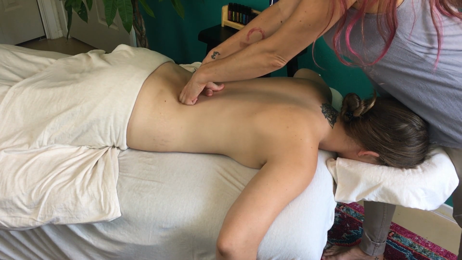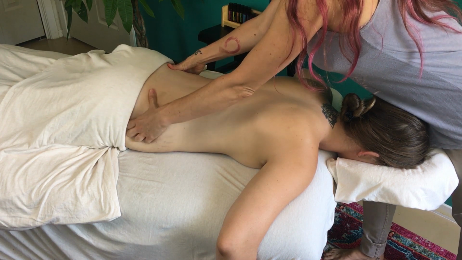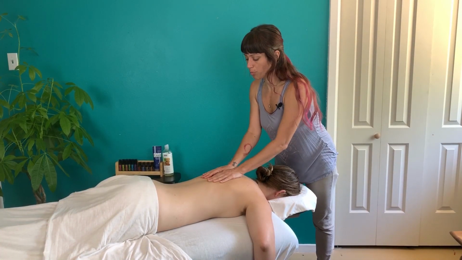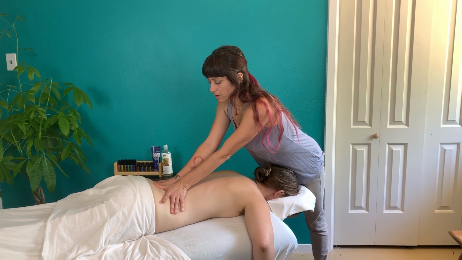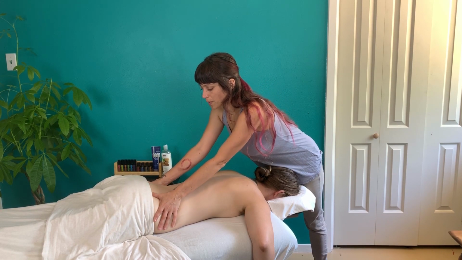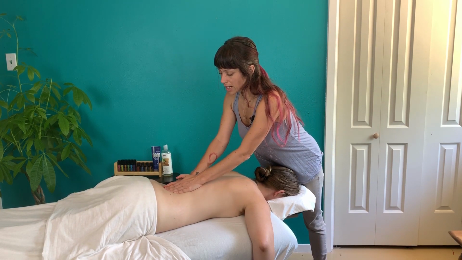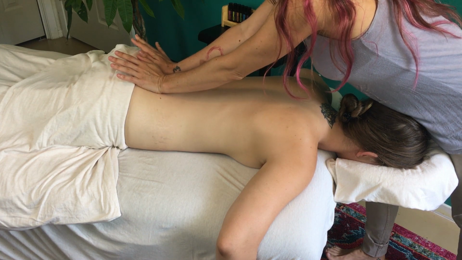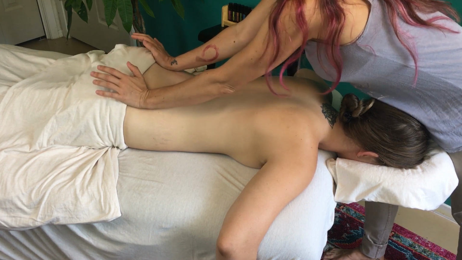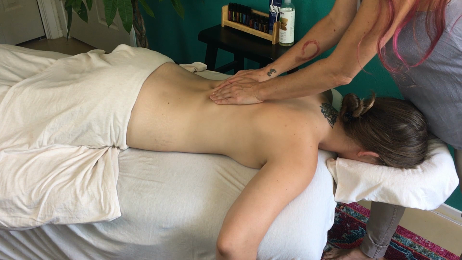I'm just starting with some gentle warm-up, effleurage techniques. Just starting to warm up the area, applying a gentle, broad pressure, and working in a downward motion. As I come down towards the SI joint and the sacrum, I'm giving a little extra pressure down towards the heels, creating a little space in the low back and also helping to open up some tension in the SI joint.